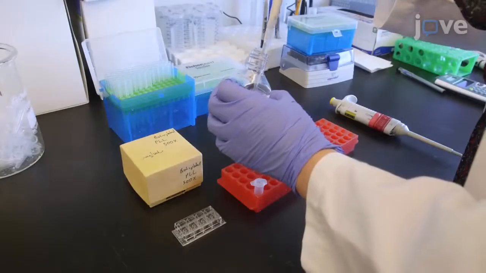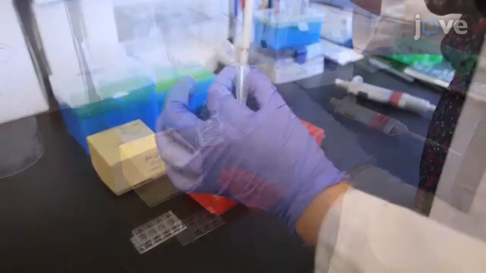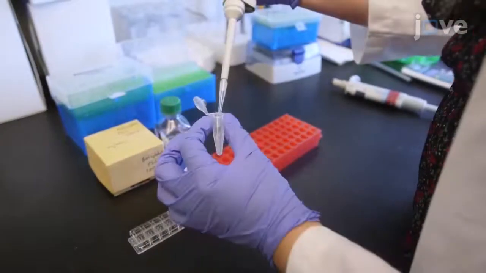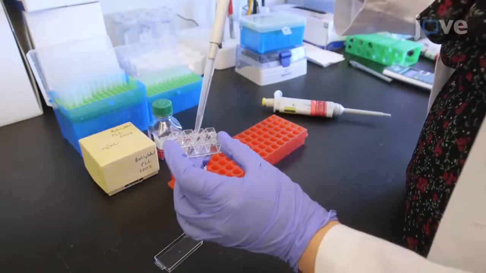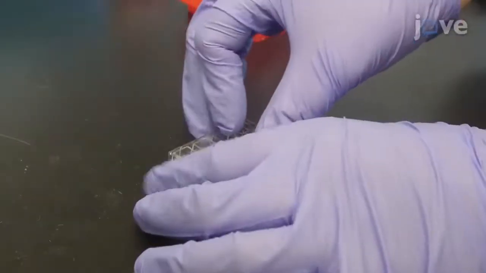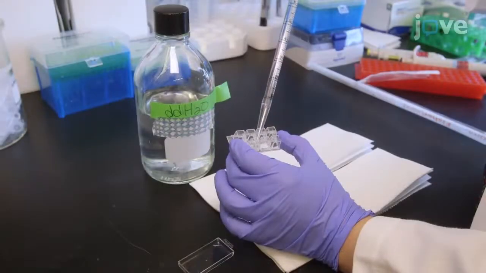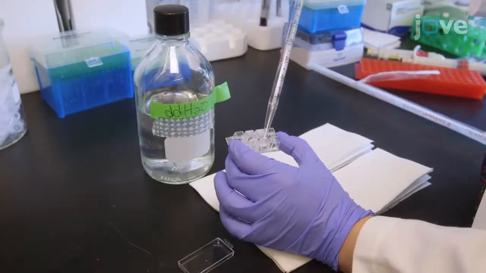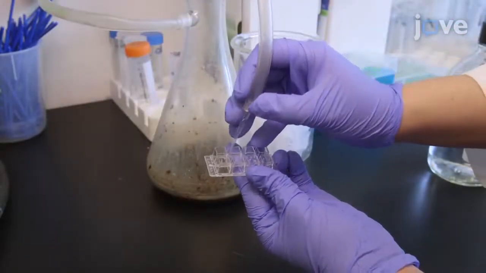Begin by adding biotinylated poly-L-lysine, or bio-PLL, diluted 1:500 in distilled deionized water to 8 well-chambered cover glass. Incubate for 30 minutes at room temperature. Following the incubation, wash with distilled deionized water and then dry for 2 hours at room temperature.